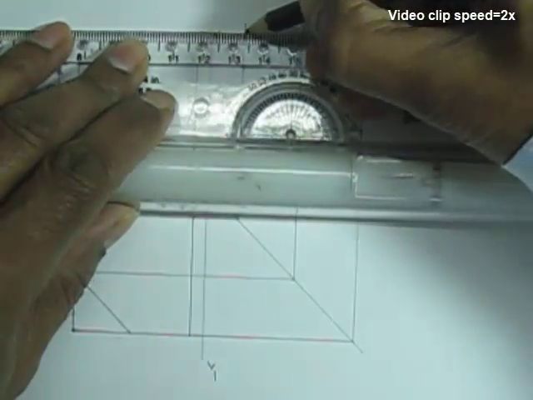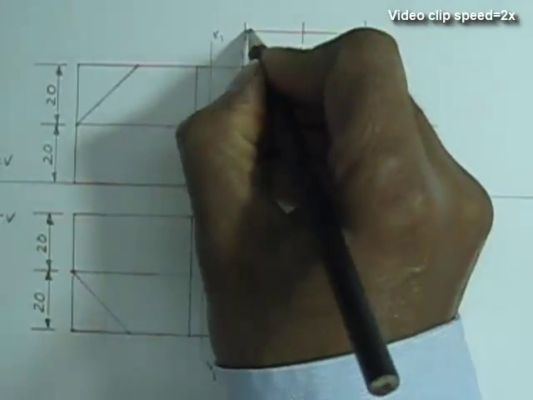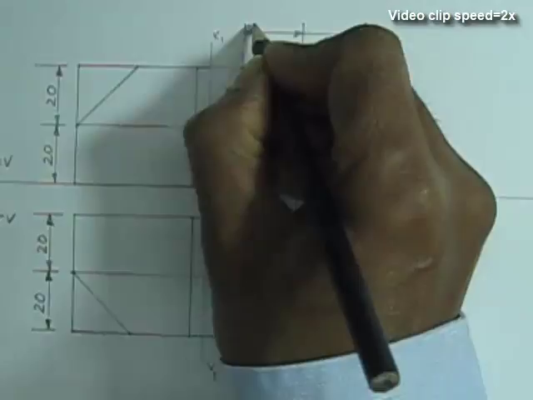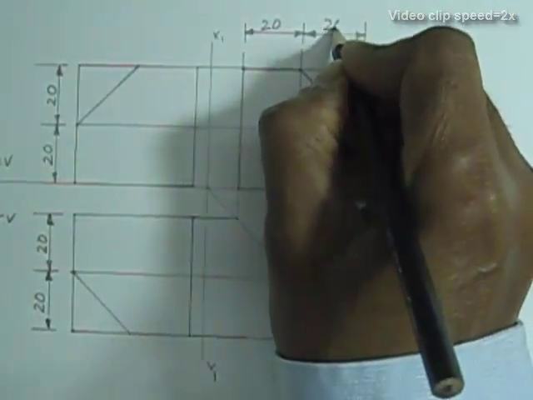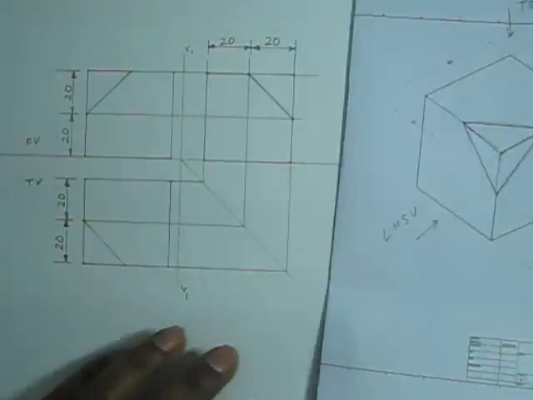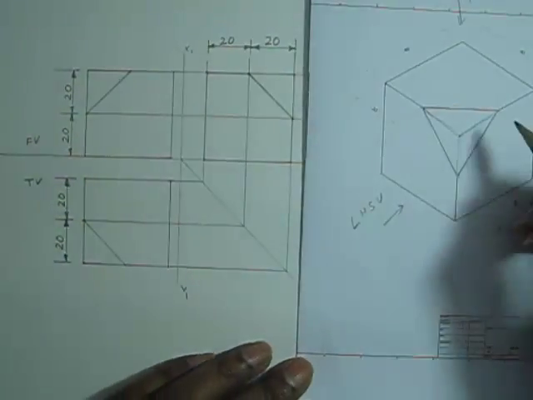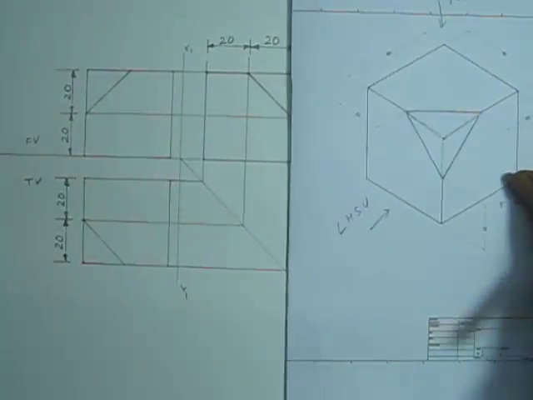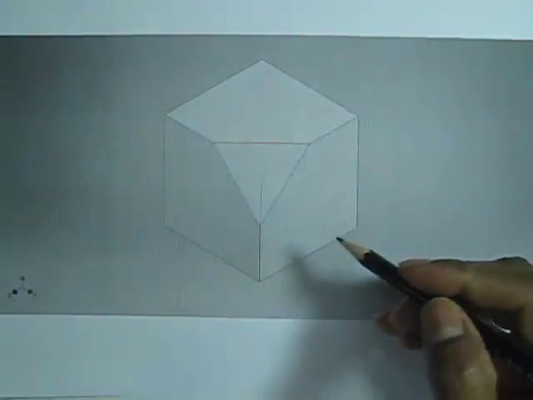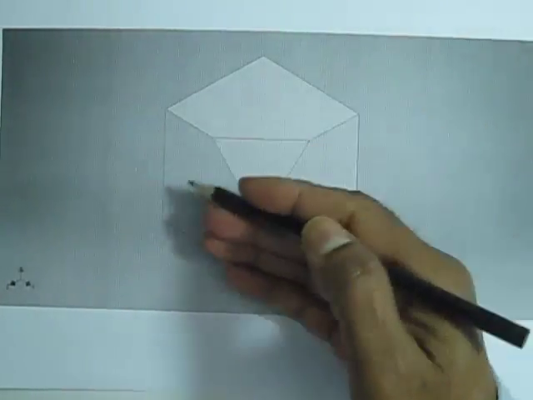These are also 20 mm each, and this side also, they are 20 mm each. Finally, the orthographic projections of this obliquely cut cube are ready. This is the three-dimensional view of the cube.